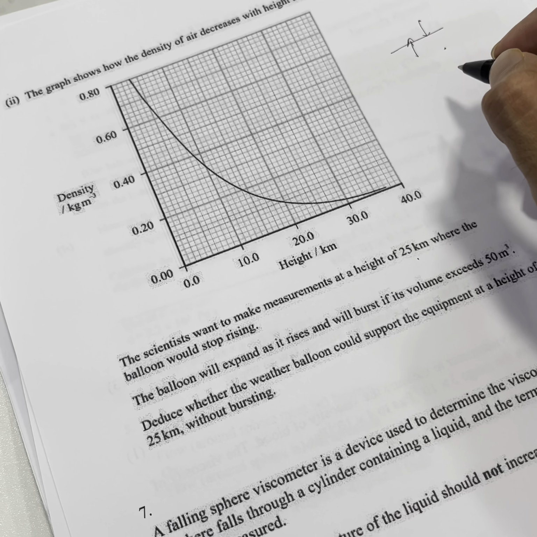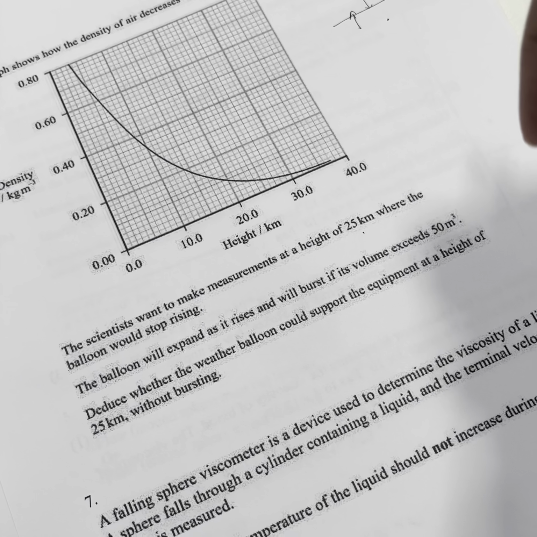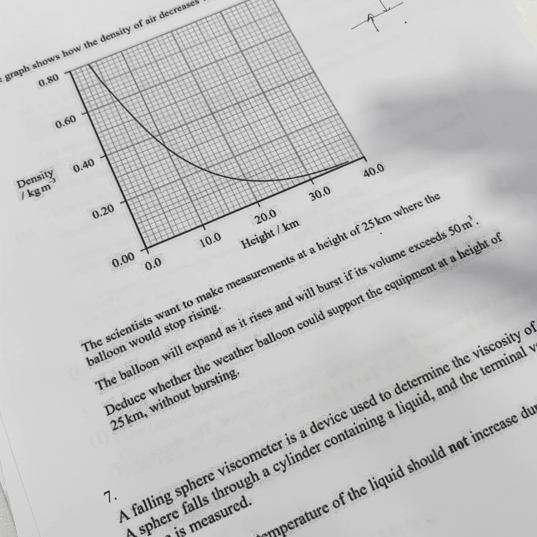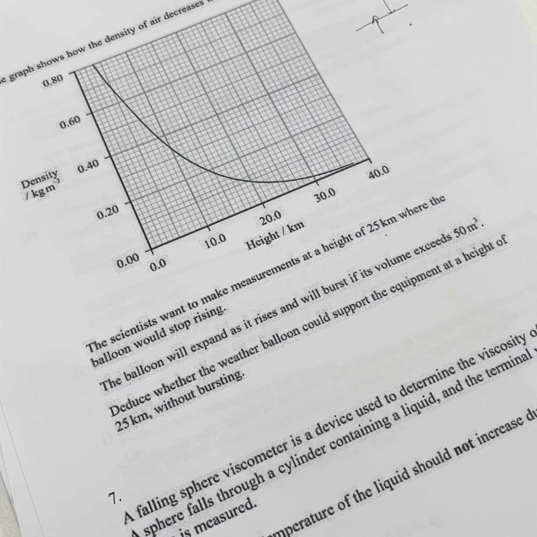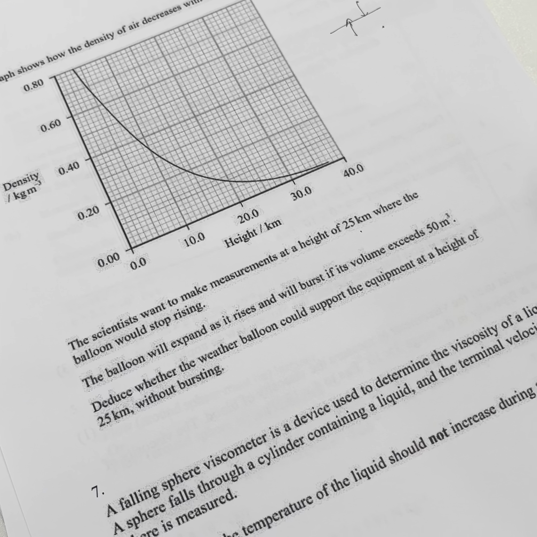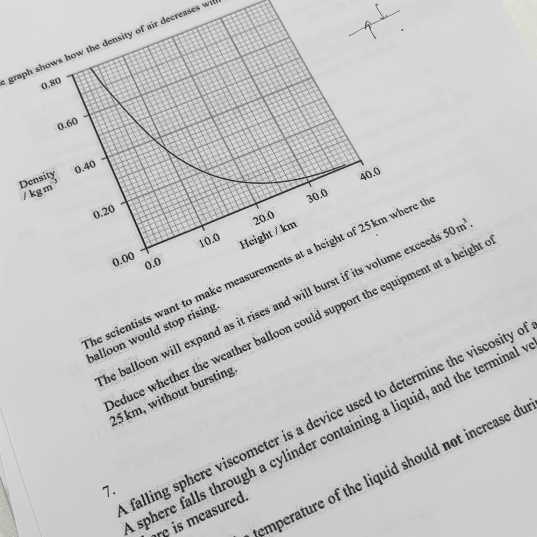Okay, so the balloon will expand as it rises. Whenever we are going to higher altitude, the pressure of air decreases. As a result, the balloon will expand. But the balloon will burst if the volume exceeds 50 meter cube.